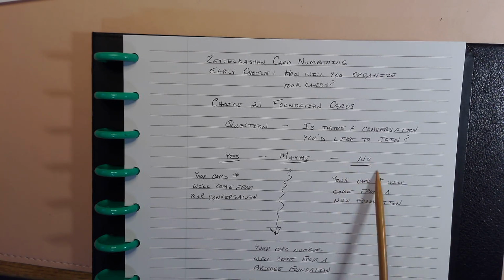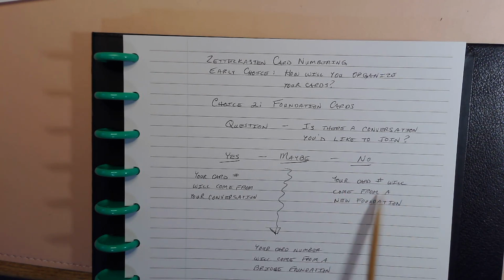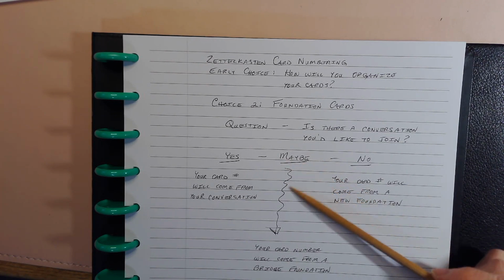Then we've also got a no answer like we had before. And if there's no place whatsoever for your new card to have a conversation in your Zettelkasten, then your card number is going to come from a new foundation. And we'll see what that means very, very soon. But we also have a new choice, maybe.